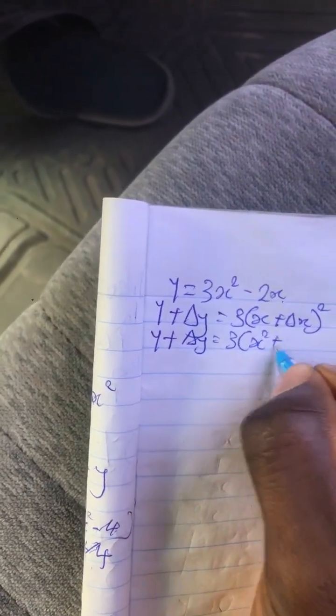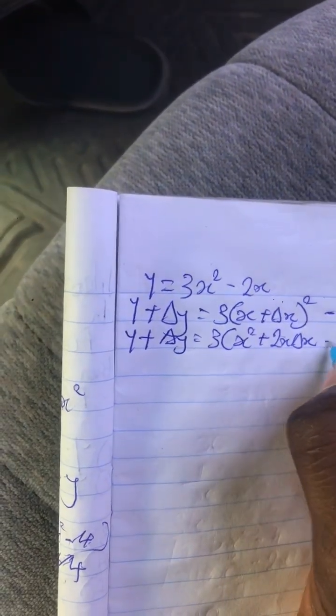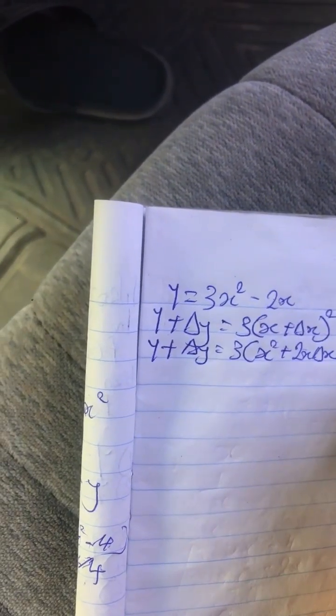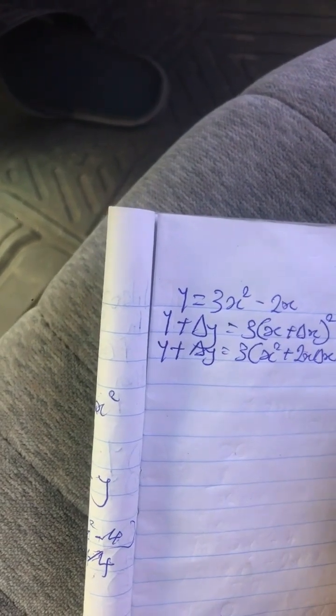We know this is x squared plus 2x change in x plus change in x square. Then you have minus 2x minus 2 change in x.